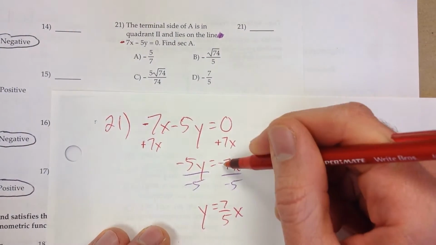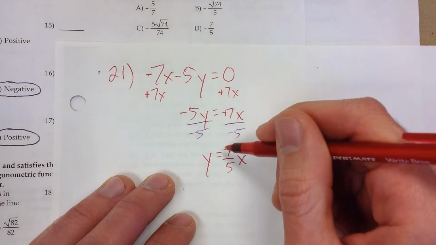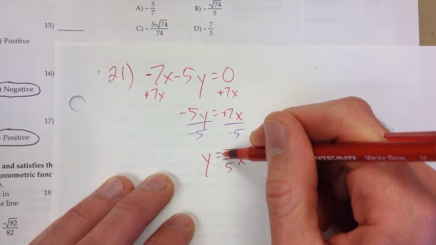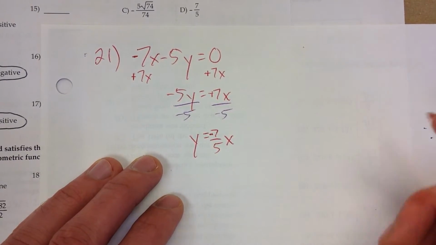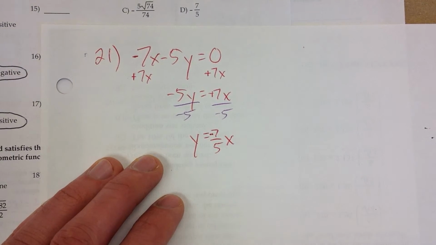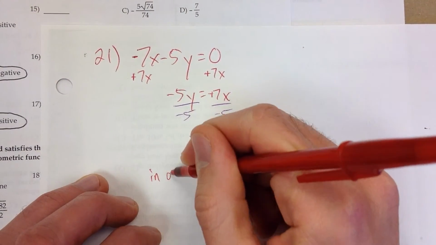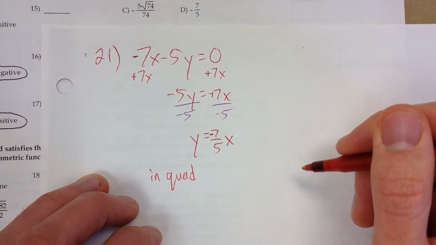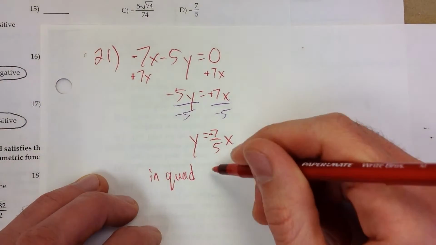Plus, plus, plus, minus. Okay, negative 7/5 x. Very good. Okay, so as I was saying, let's not graph this one, but feel free if you want to. Let's just get a point. So, Liam, we're in quad 2, so are the x's positive or negative in quad 2? Negative. Therefore, just plug in any value you want for x, but it's got to be negative.